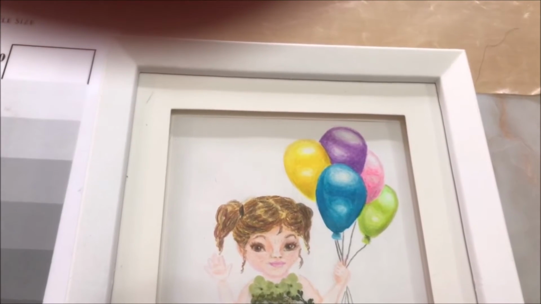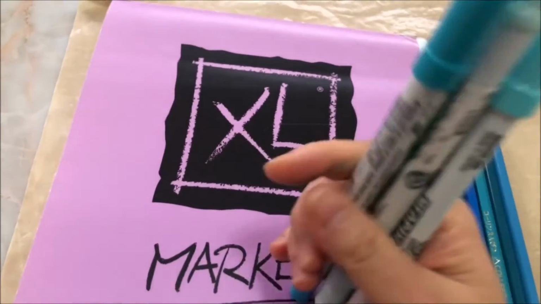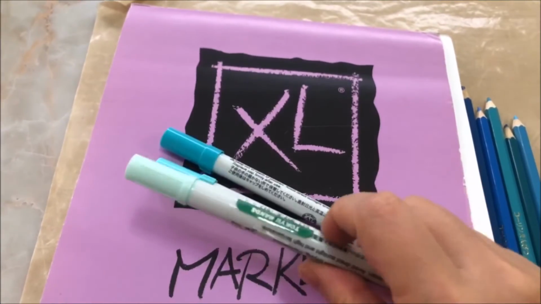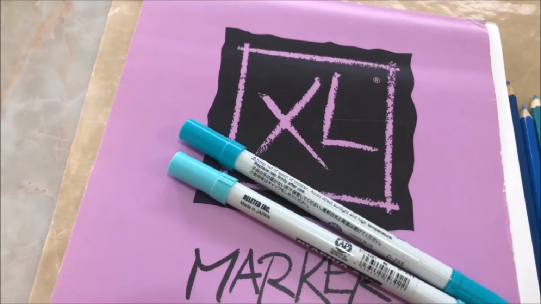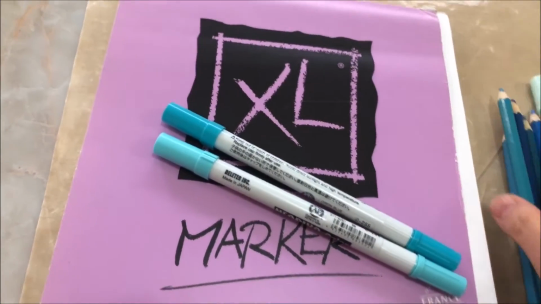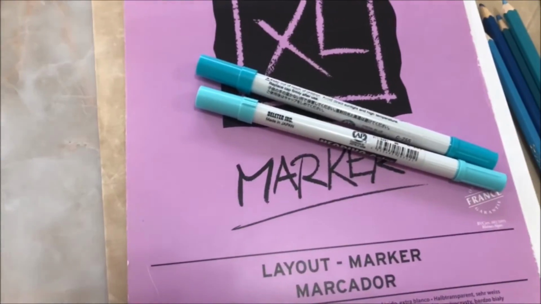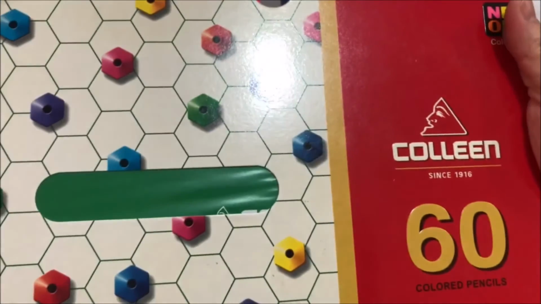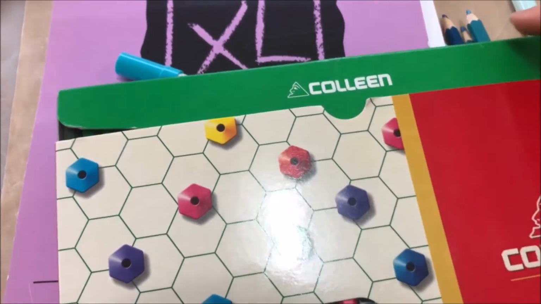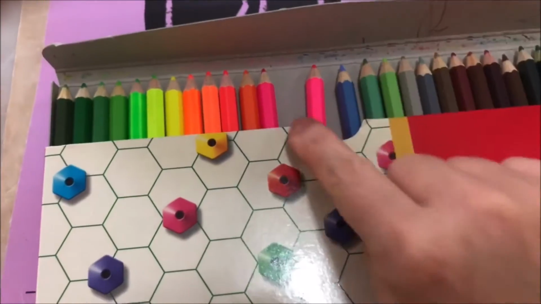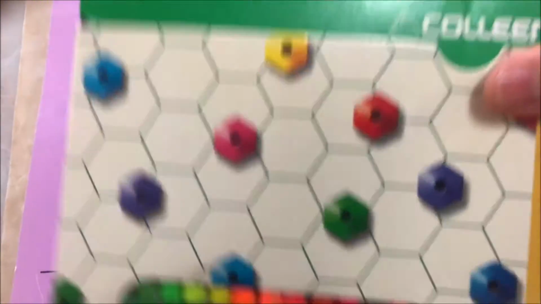Now let's get down to drawing. I used Canson marker paper here and some alcohol ink marker from Japan, and some color pencils. The brand is Colleen, which is also a Japanese brand. What I like about this pack of color pencils is that they have neon colors and the color is very vibrant.